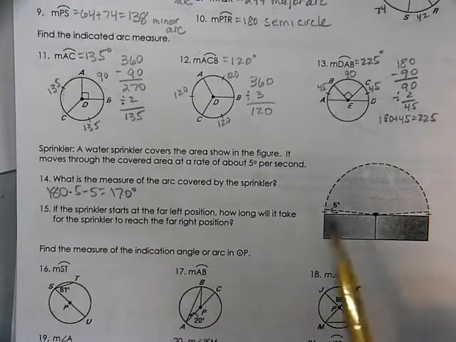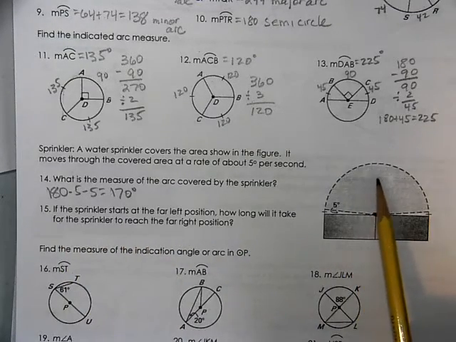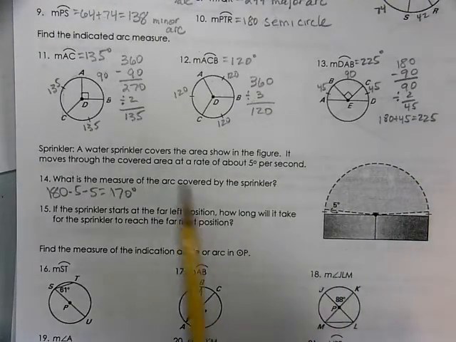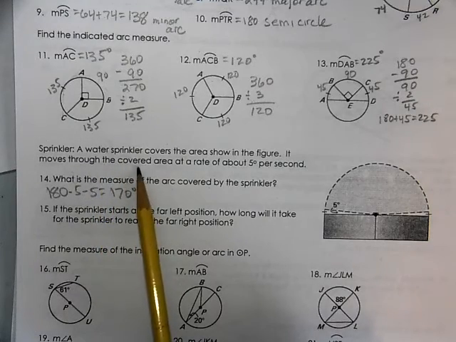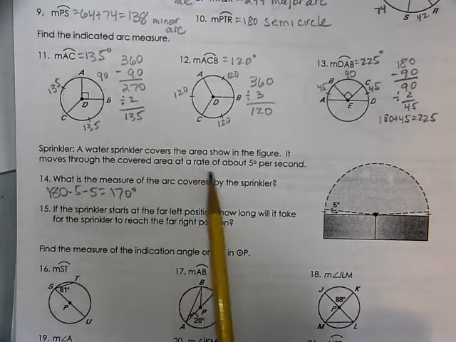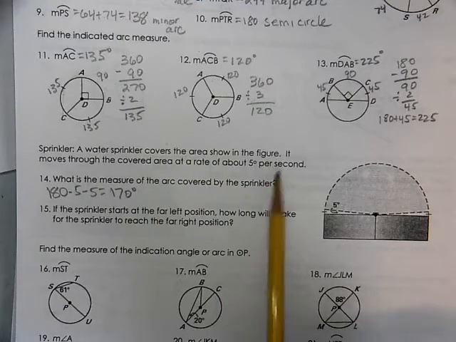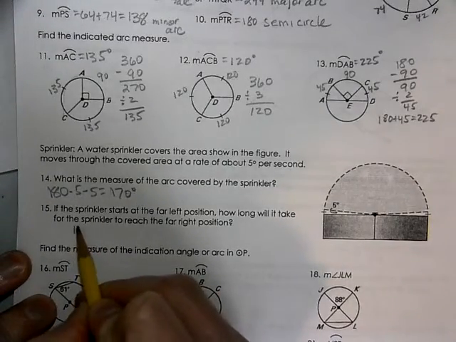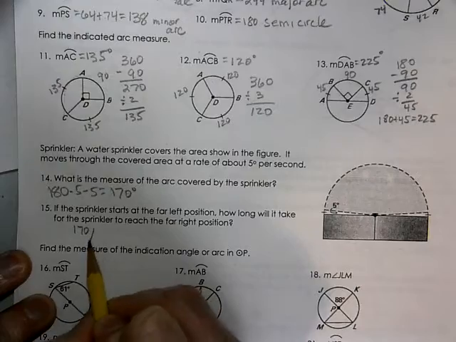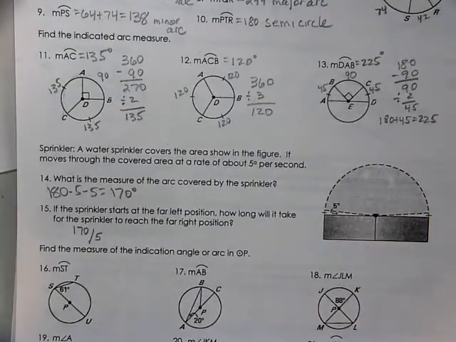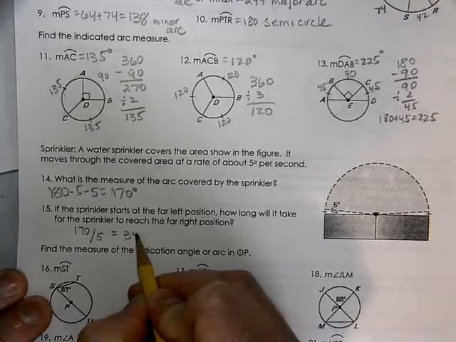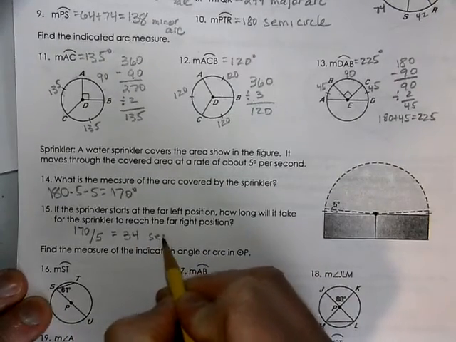If the sprinkler starts at the far left, how long will it take it to work its way all the way until it gets as far as it can to the right? Well, we've seen up here that it moves through the covered area at a rate of 5 degrees per second. So if we take the 170 degrees that it should be traveling and we break that into groups of 5, then we should know how many seconds it's going to take. So we'll notice that that gives you 34 seconds.